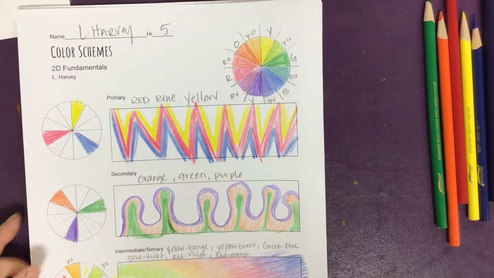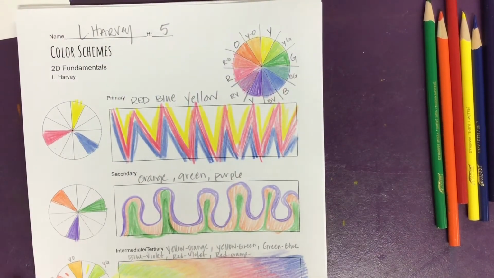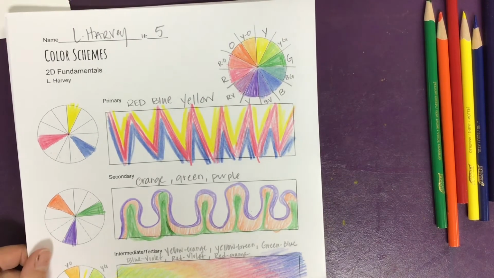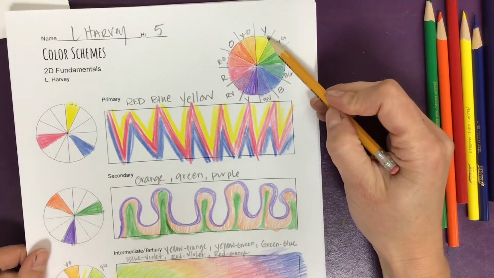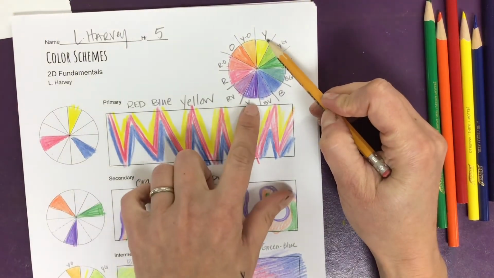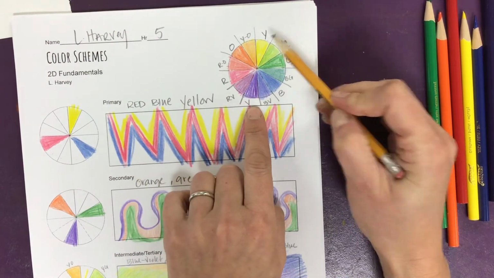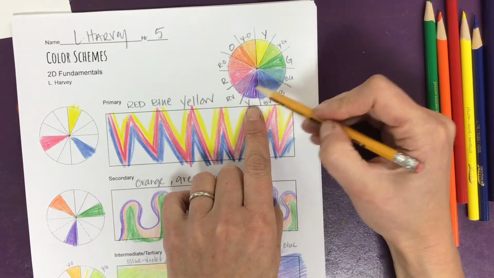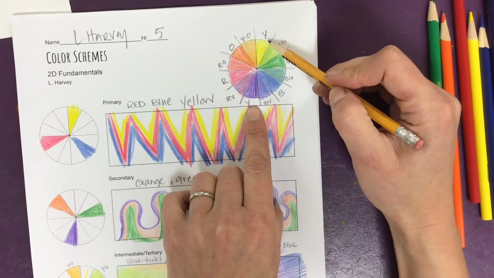All right, so the next one we have to talk about is complementary colors. Complementary are those colors that are across from each other on the color wheel. So you can just see here in my sample color wheel up at the top, I just labeled what each color was because it's a little hard to see with the colored pencil. It's not as accurate as I would like.